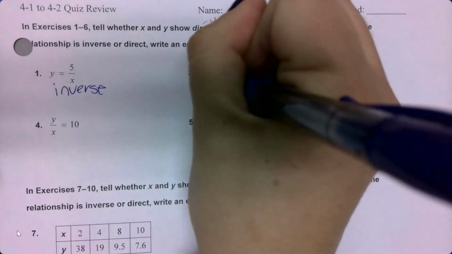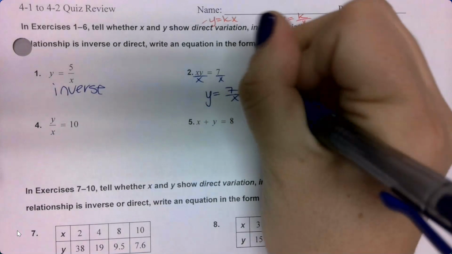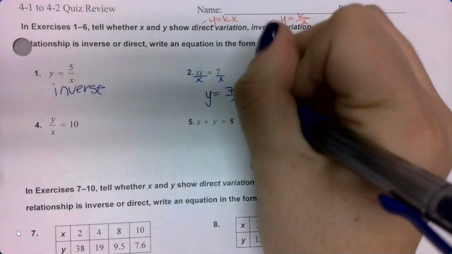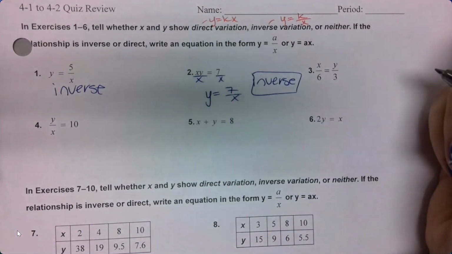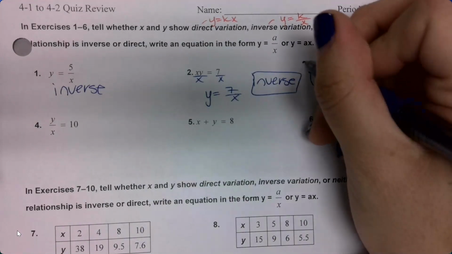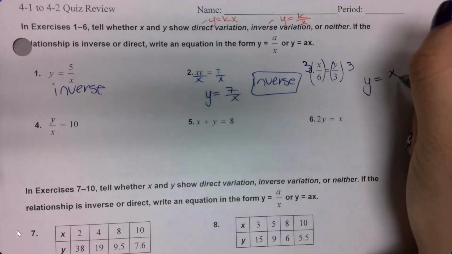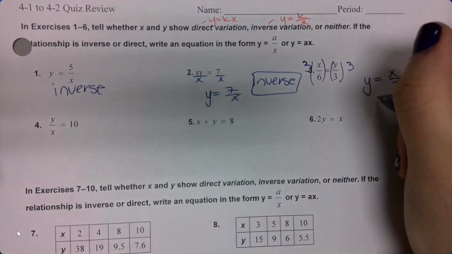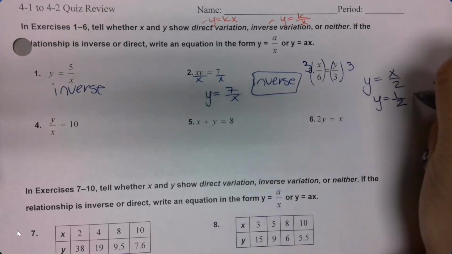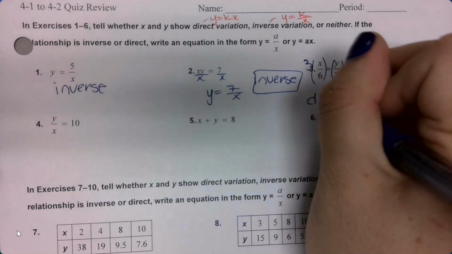Number 2, I want to get y alone, so I'm going to divide by x. This gets me y equals 7 over x. This one is inverse. Over here, I need to get y alone, so I'm going to multiply both sides by 3. This gets me y equals x over 2. Or I can rewrite this as y equals 1/2 times x, because x is on my numerator. This one is direct.